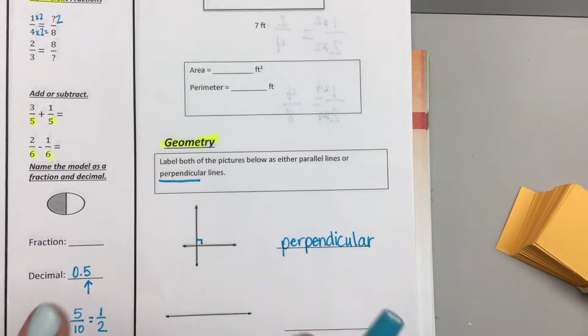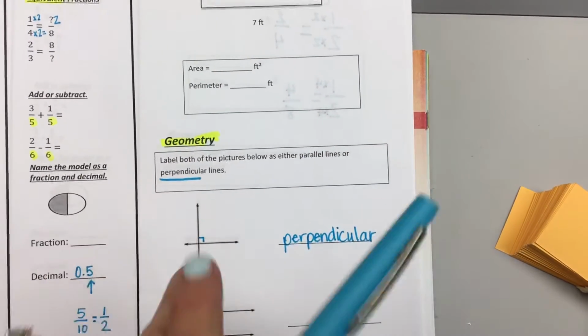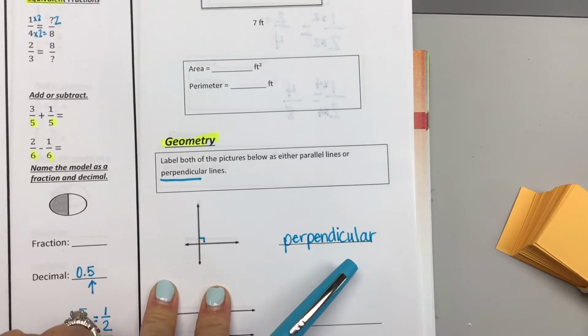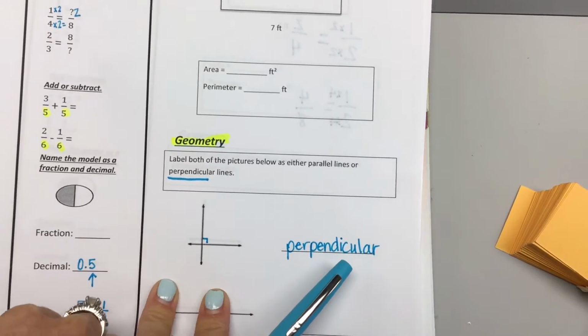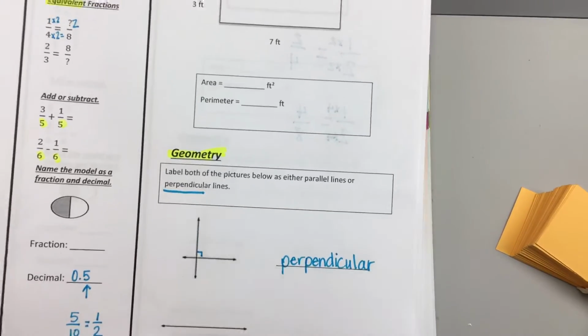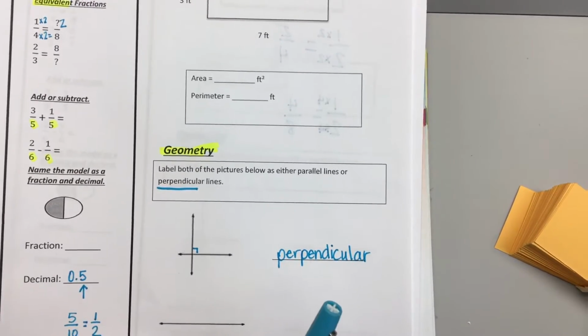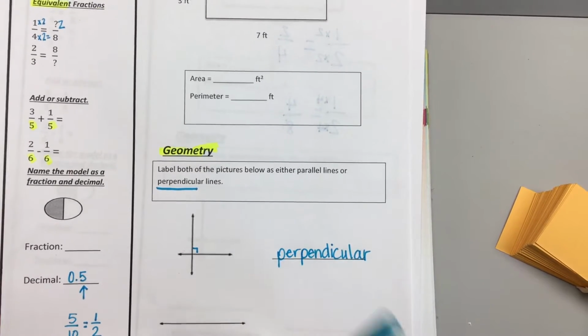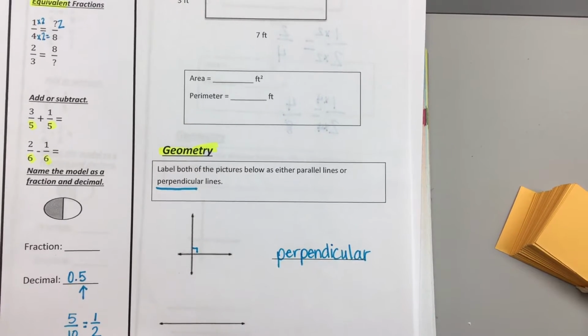Okay, so this is going to go on the right side of your VIP folder. Okay, so you're taking it back and forth. This is due Friday. We will not complete this together. We will not work on this in class anymore. You can work on it during any free time you have.